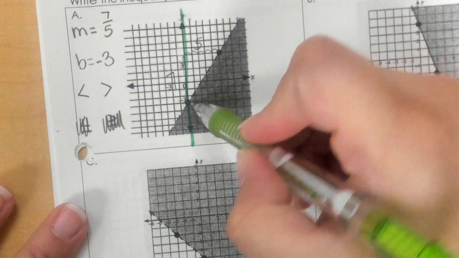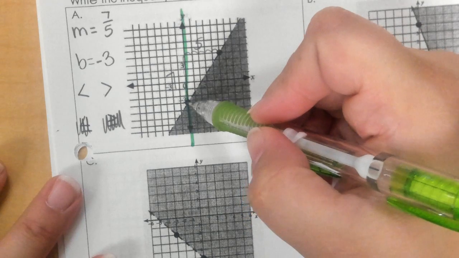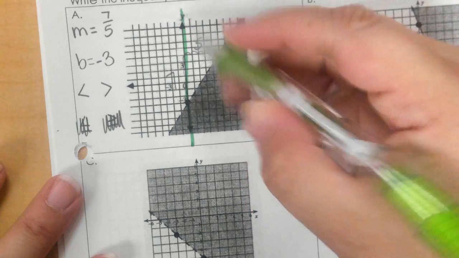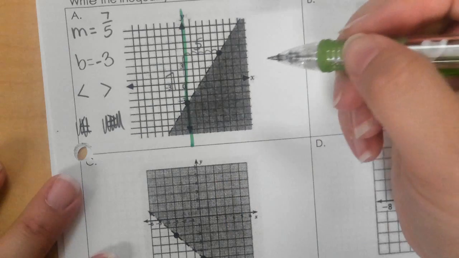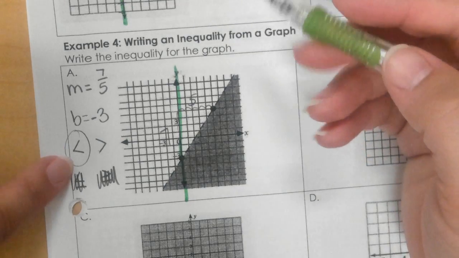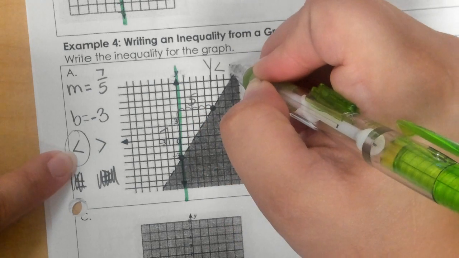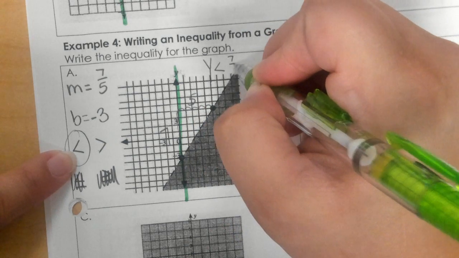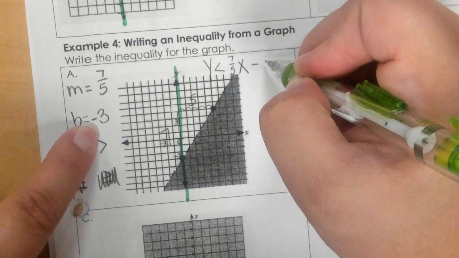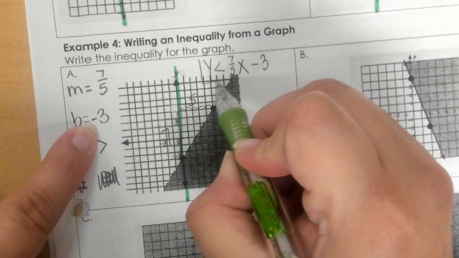Then if we look right here at the -3 where it intersects, that's where the line began, we see that if we go down, that's the part that's shaded, which is less. Down is less. So instead of y equals, we will say y is less than mx, which is 7/5 x, plus b, but b is -3, so -3. So this is our inequality.